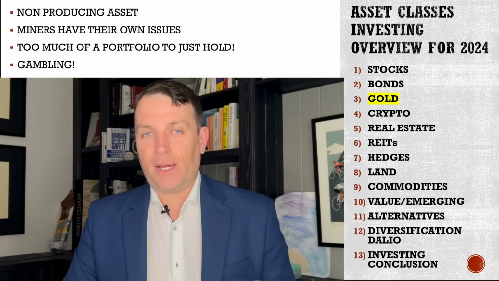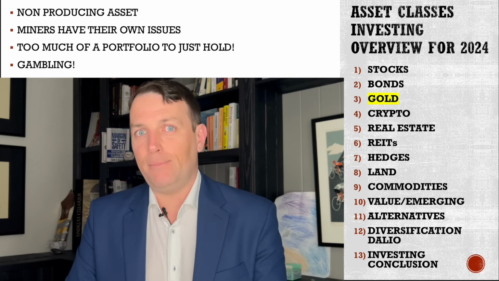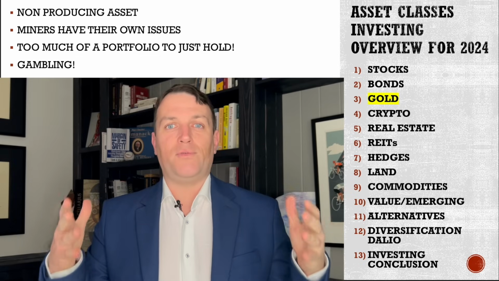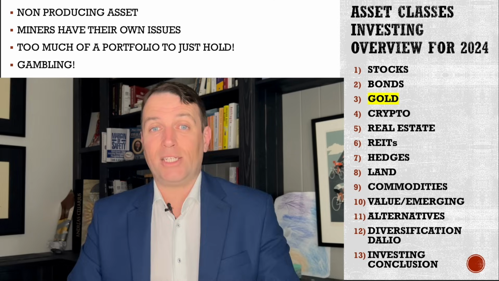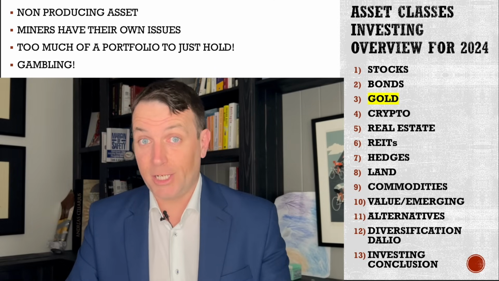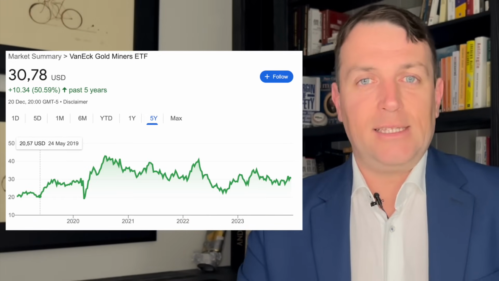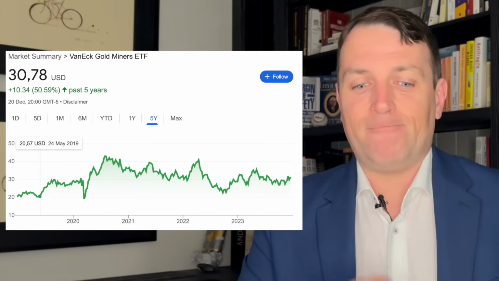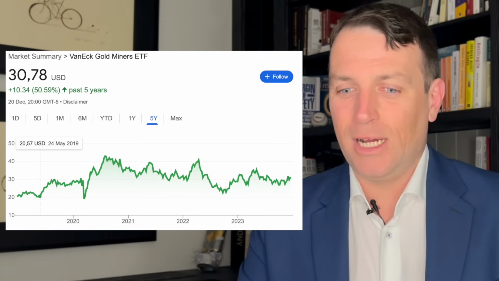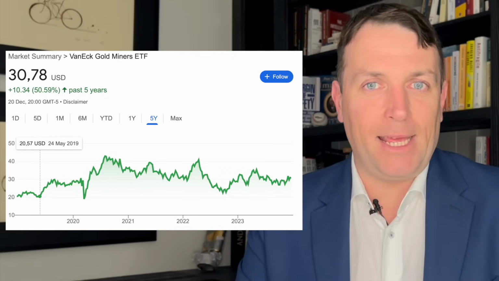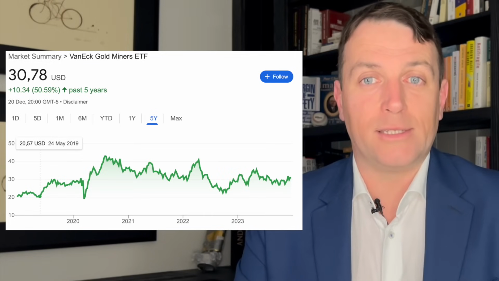You can diversify, play a little bit around on the volatility, but to have any kind of significant impact on your portfolio, you need too much of it, and given that it is a non-producing asset, you actually lower your long-term returns. If you go into individual miners, those have their own issues, taxes, this or that, and therefore I feel that gold is not an asset class anymore. It's more like a gambling situation, and therefore one to avoid over time.